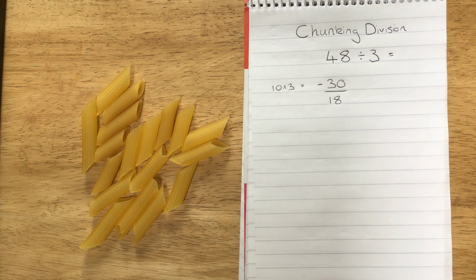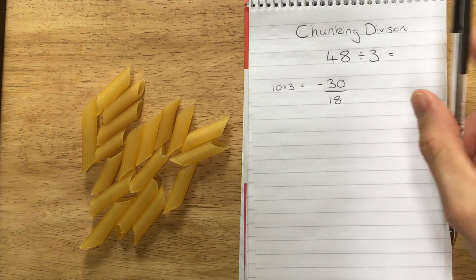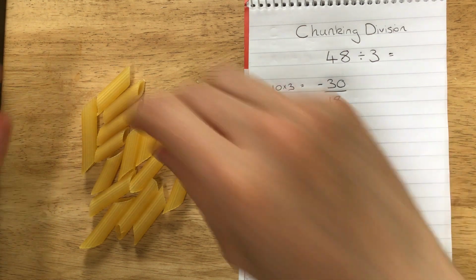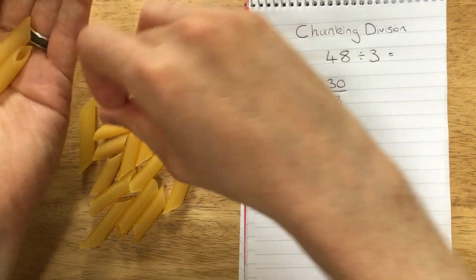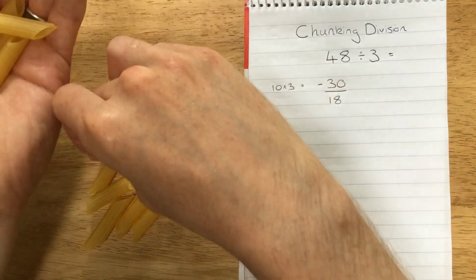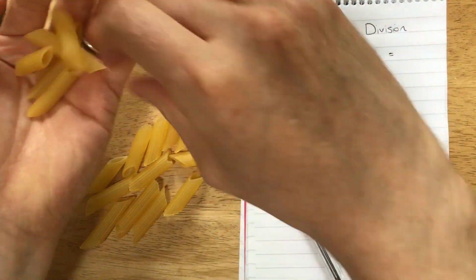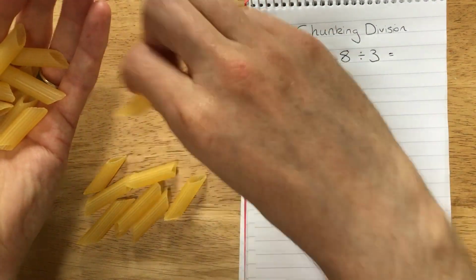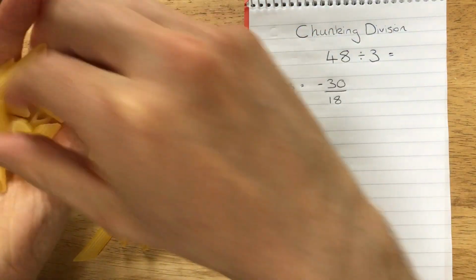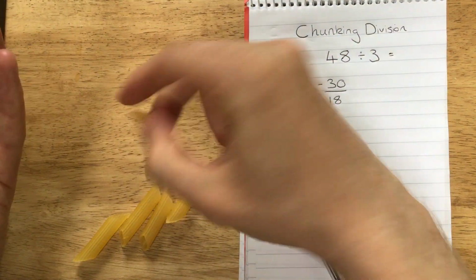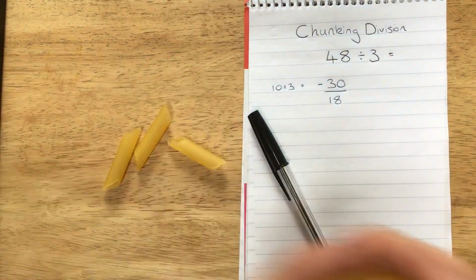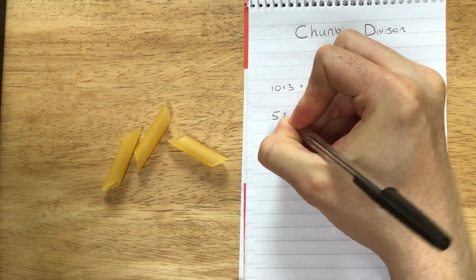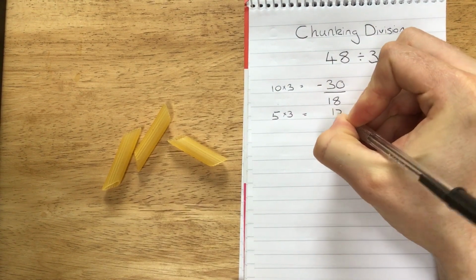So the next chunk I'm going to take out, we think about the 3 times table again, and this time 3 times 5 gives me 15. So 1, 2, 3, up to 15. So 5 times 3 equals 15.